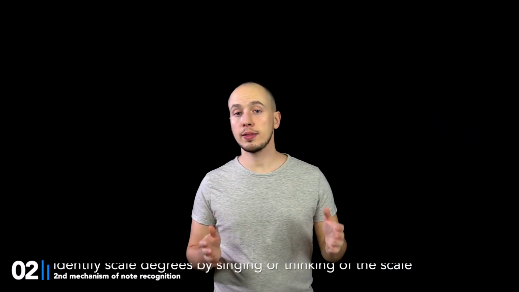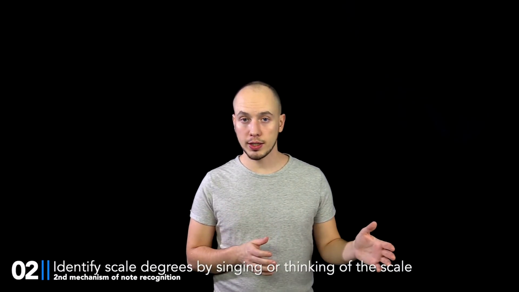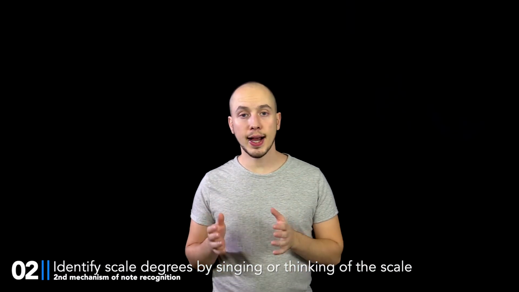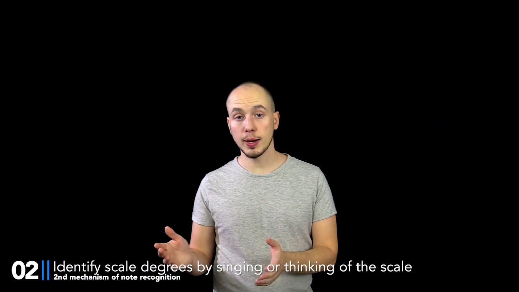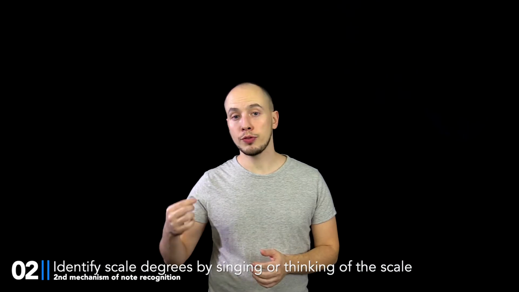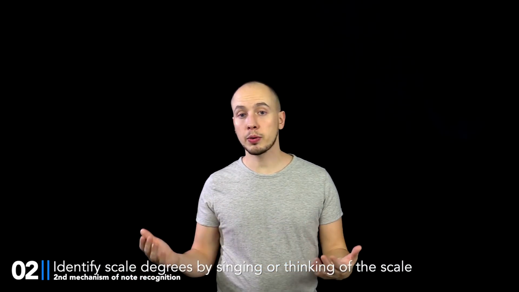Let's now talk about the second mechanism of note recognition, which involves identifying notes by ear by thinking of the scale. This means that we help ourselves by singing the scale up and down in order to identify the scale degree of a note.